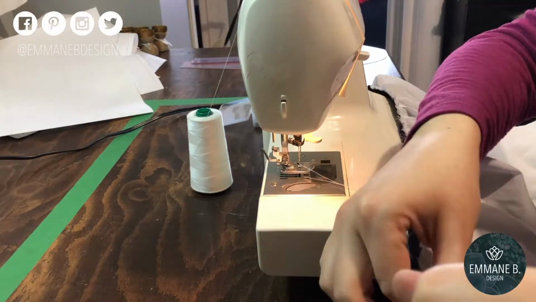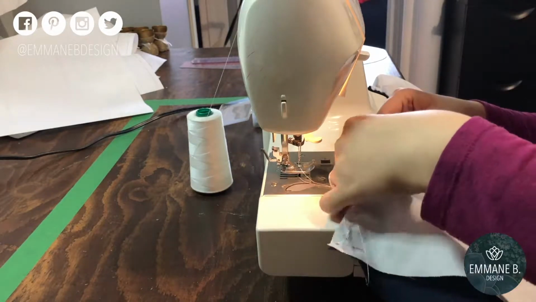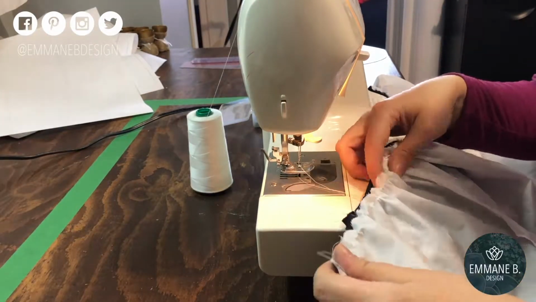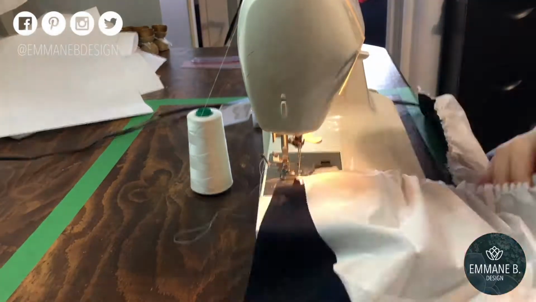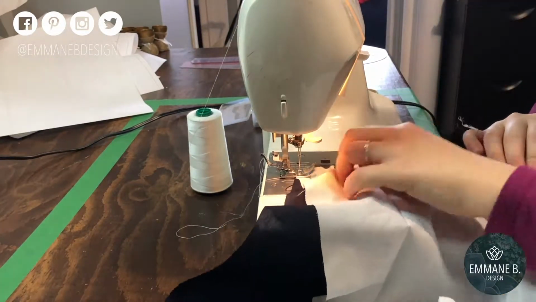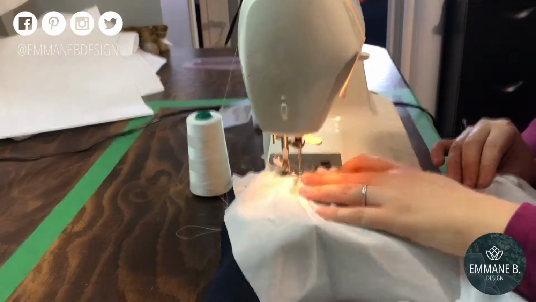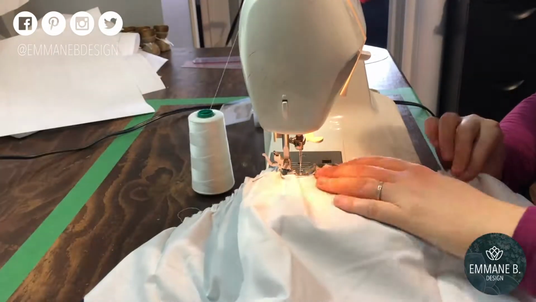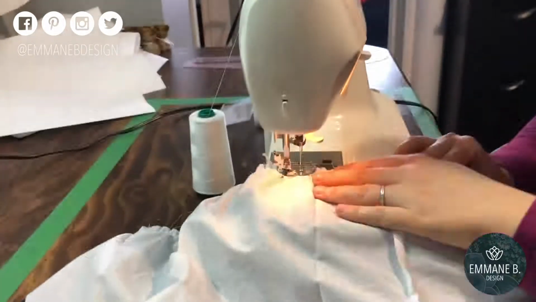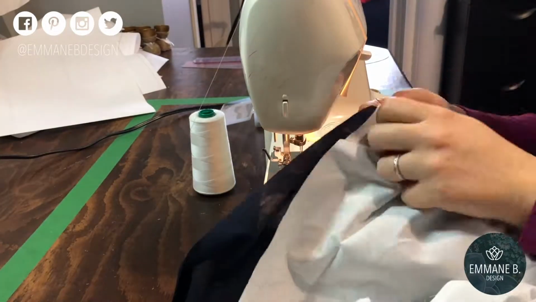A lot of people gather with their machine directly. I prefer doing it by hand. It looks better, and the gathers are exactly where I want them to be. So there we go. Let's sew this up. This looks great.